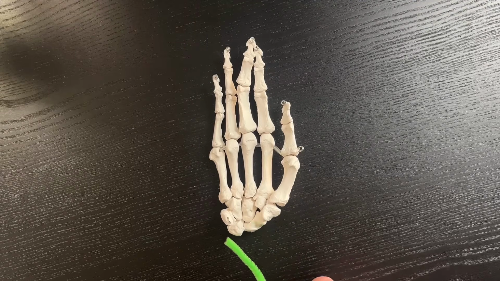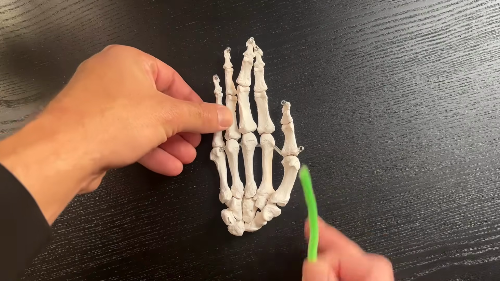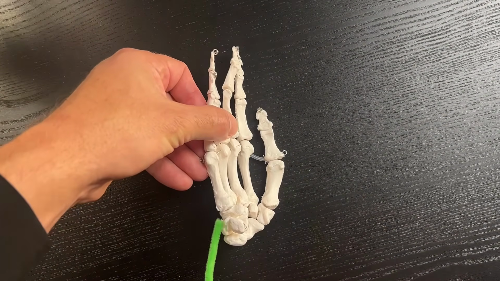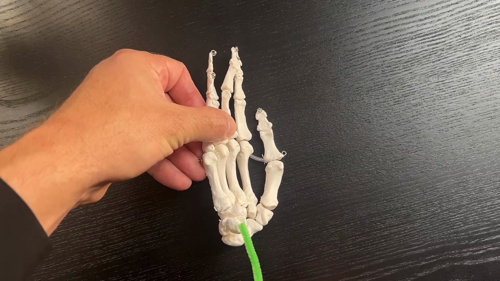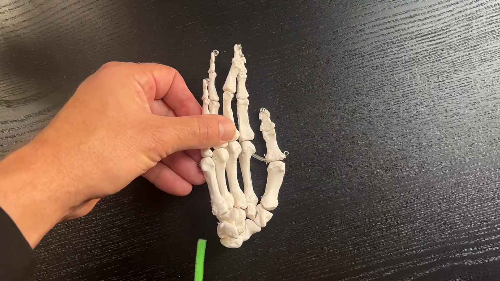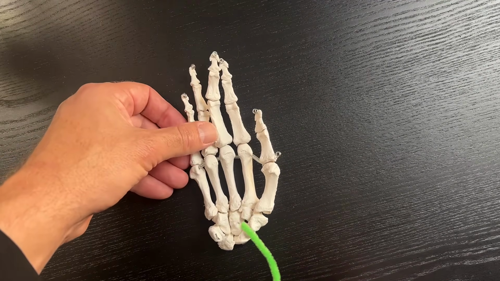Scaphoid, lunate, triquetrum, and we can see triquetrum when we turn it. This is triquetrum, and on top is pisiform. So long to pinky, and now I continue back with the next 4.